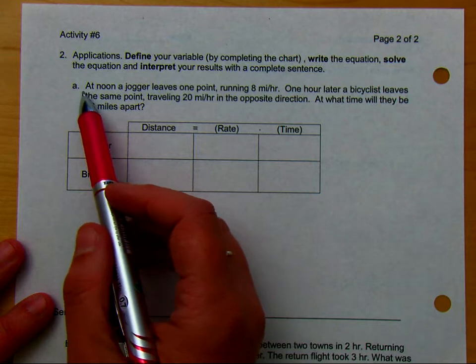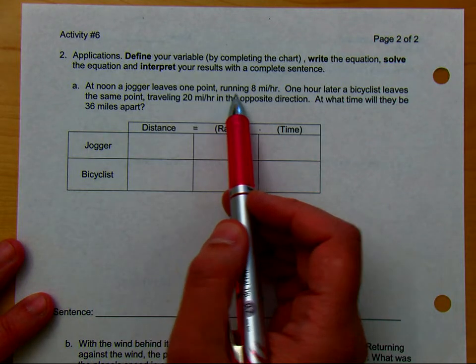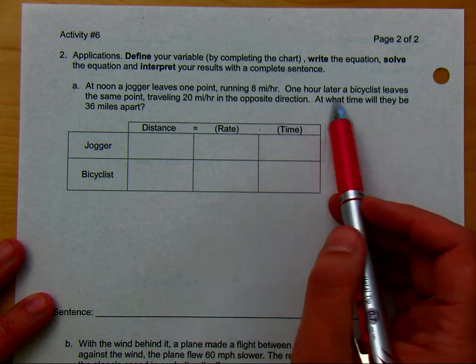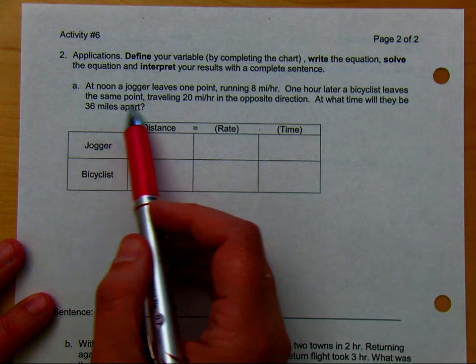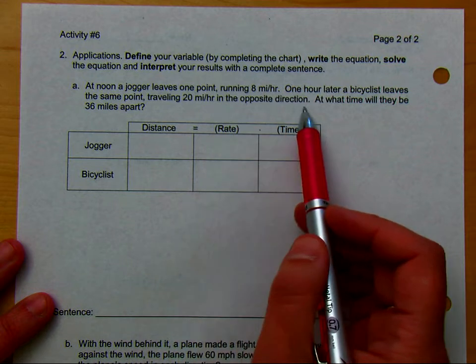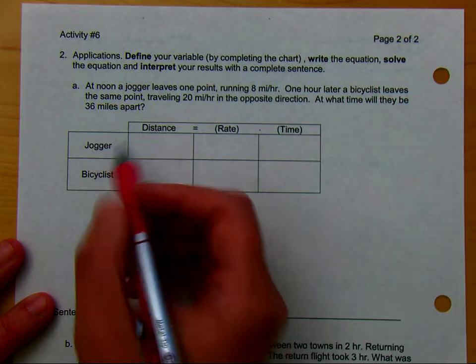So, it is at noon. At noon, a jogger leaves a point, running 8 miles per hour. 1 hour later, a bicyclist leaves the same point, traveling 20 miles per hour in the opposite direction. At what time would they be 36 miles apart?